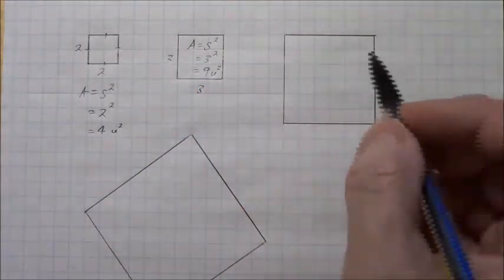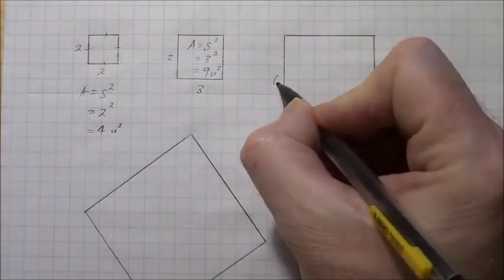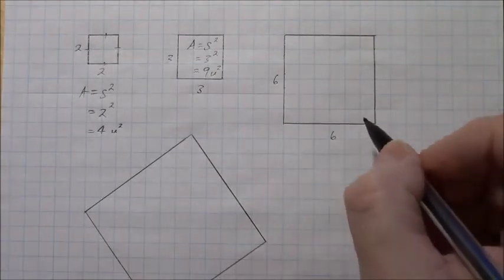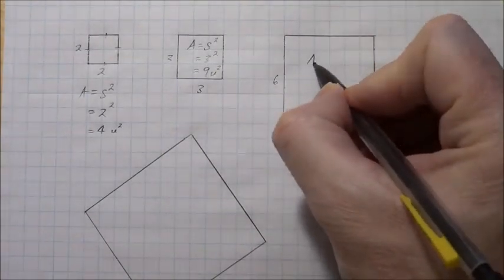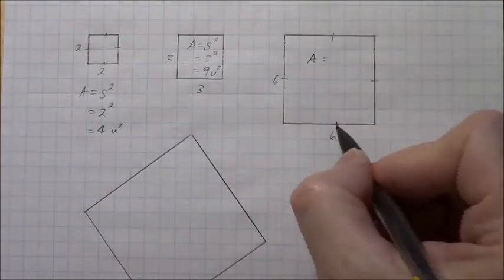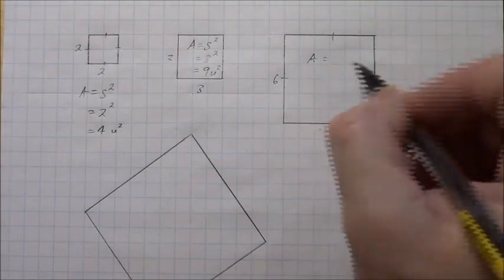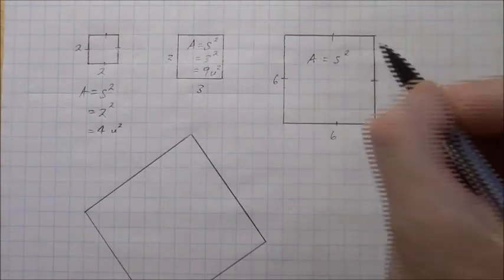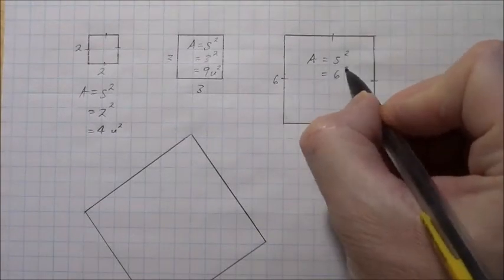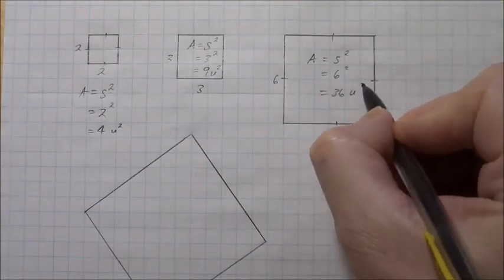And here we've got a larger square. We see 1, 2, 3, 4, 5, 6. So these are 6 units in length, each of the sides. We know it's a square, of course, so each of the side lengths are the same. And so area, of course, being side squared, would be 6 squared, which is 36 square units.